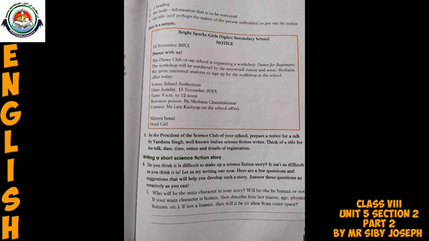Then you also have to write down the heading, Notice. It should be in capital letters. Then the next point is the date. If you look at the notice, you can find 12th November 2020. Now the third point is a heading.